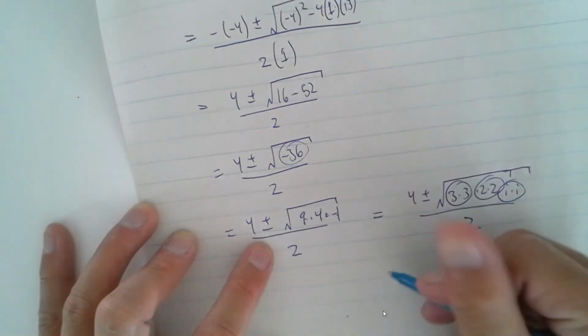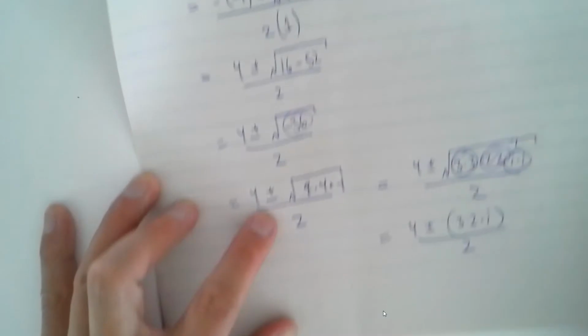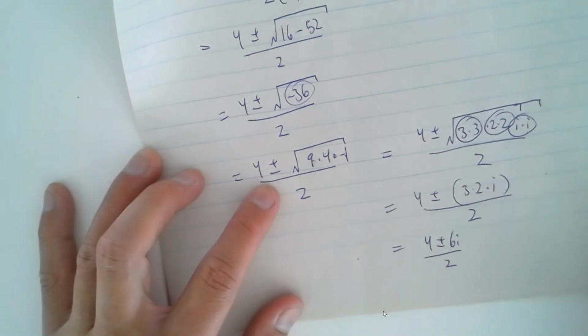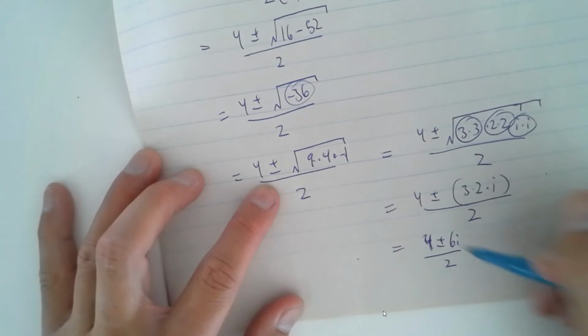all divided by 2, so that's going to be 4 plus or minus 3 times 2 times i, all over 2. That's going to give me 4 plus or minus 6i over 2. And then technically I could divide both of these numbers by 2, 4 and 6. So that's going to be 2 plus or minus 3i.